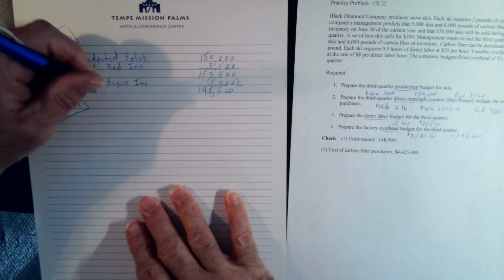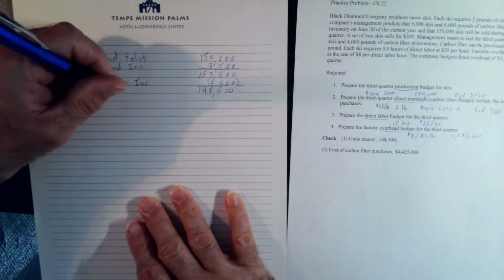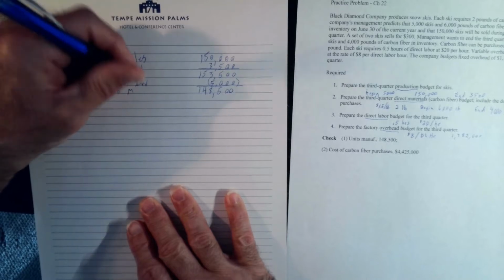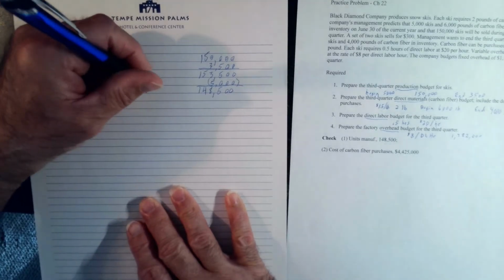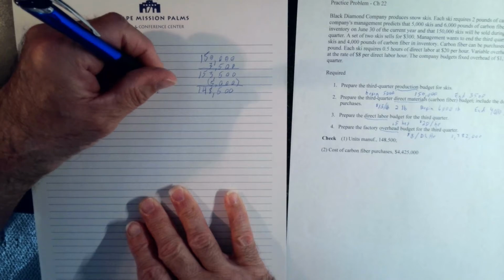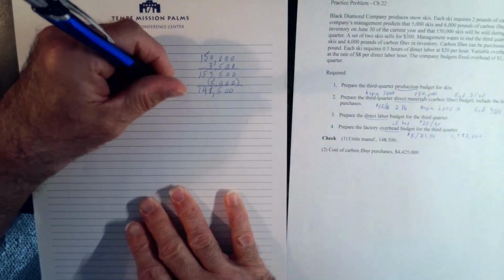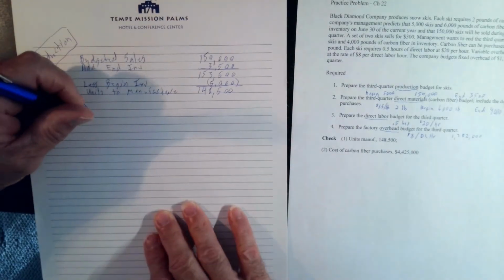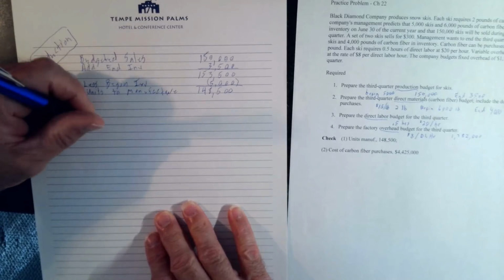So let me just label that, units to manufacture. So I'll start with that number, units to manufacture.